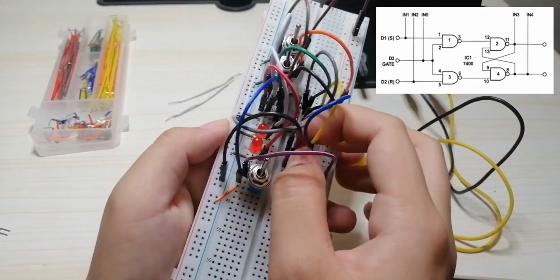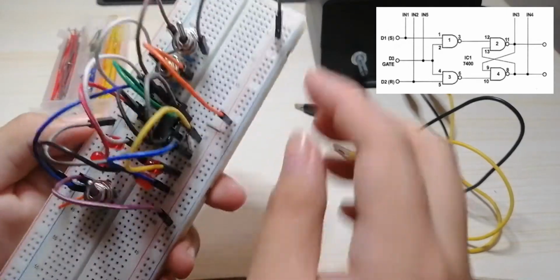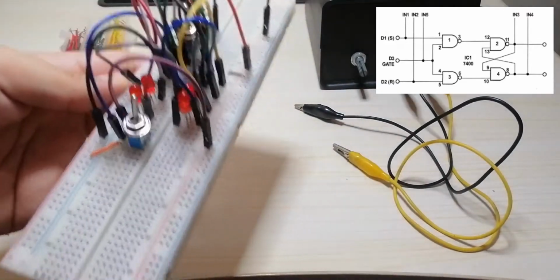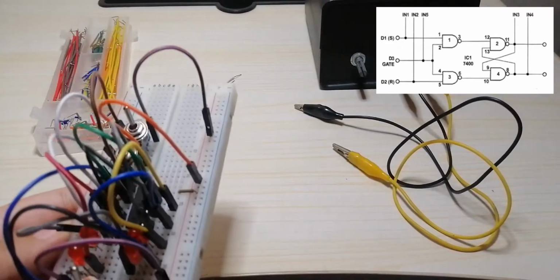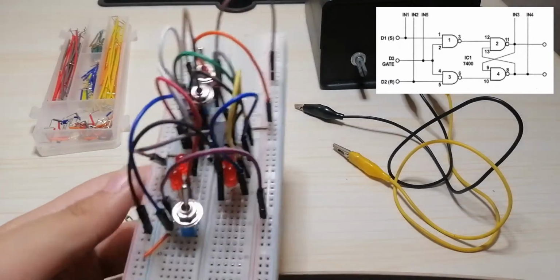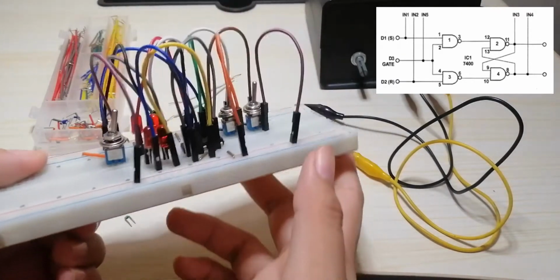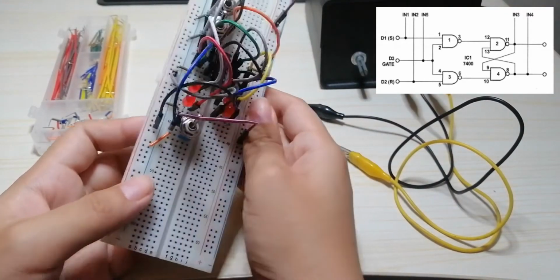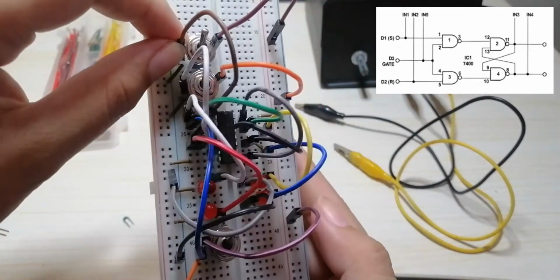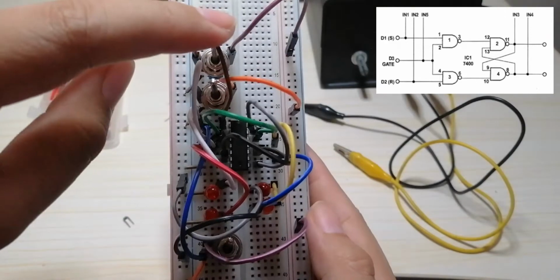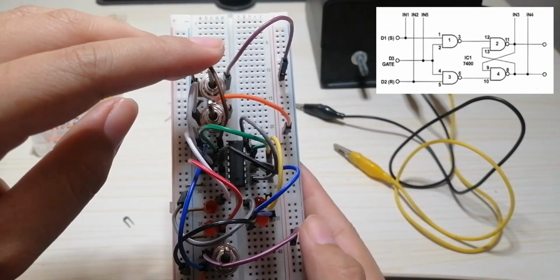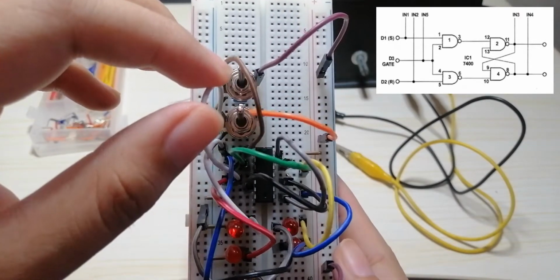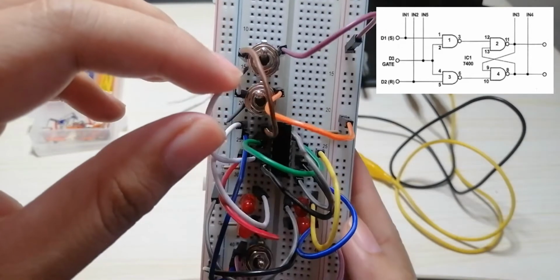So let's check. Let's check now if the connection is exact what is in the figure, if it is correct. So D1 is connected to number 1 of our IC, and D2 is connected to the number 5. Okay, 1, 2, 3, 4, 5.